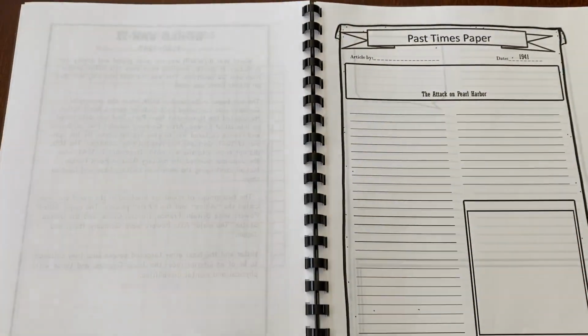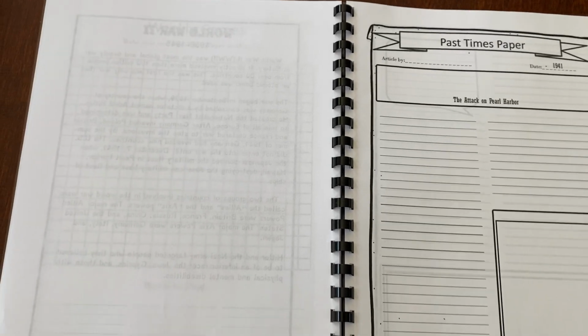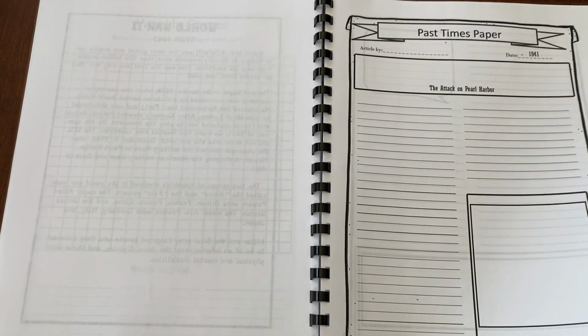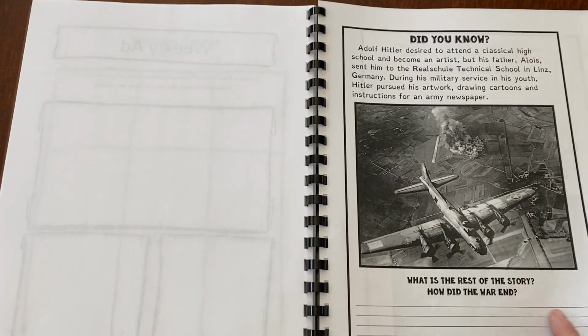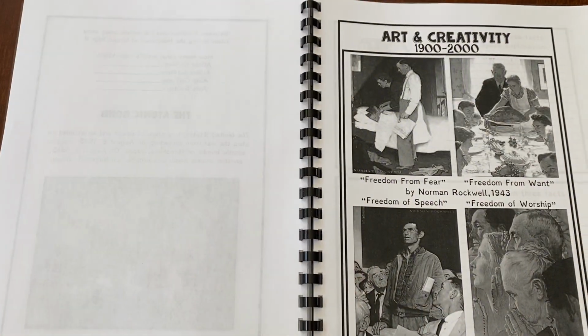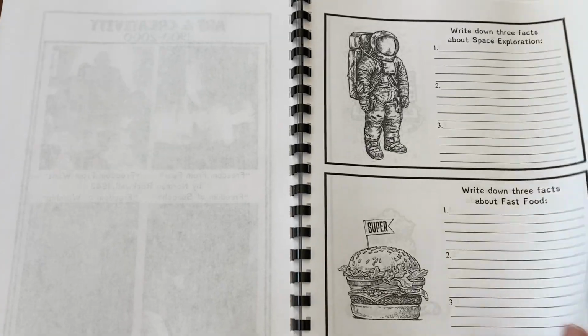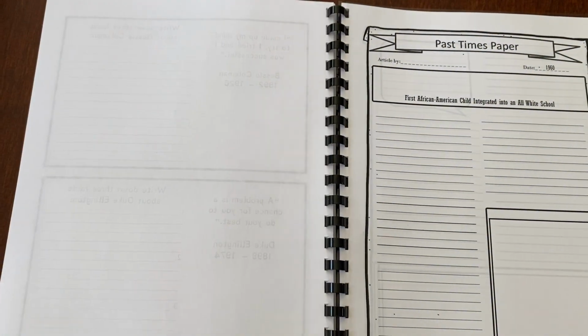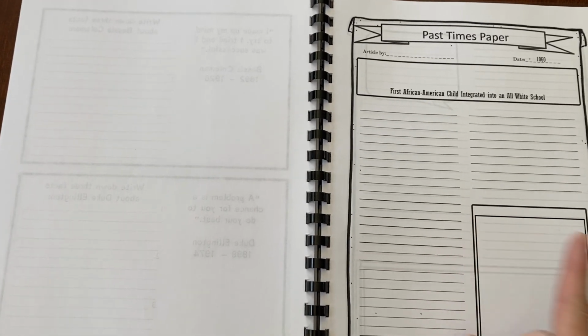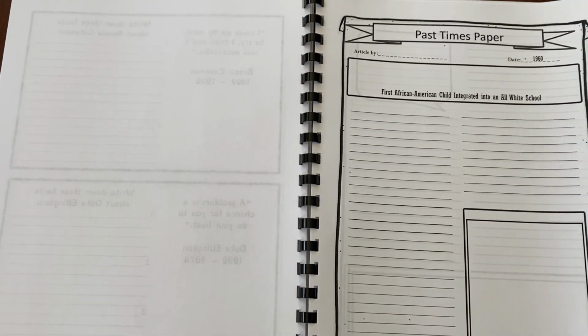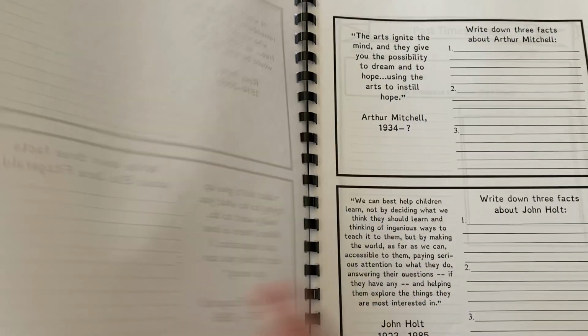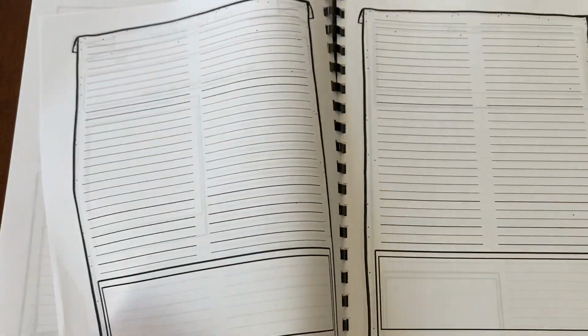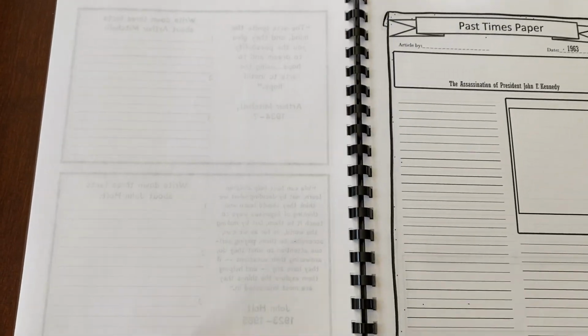Back to the American timeline, back to the paper, the attack on Pearl Harbor, timeline, paper, first African-American child integrated into an all-white school. That was all timeline.